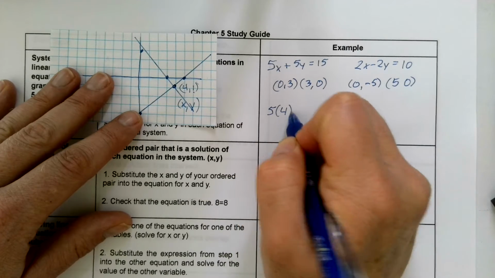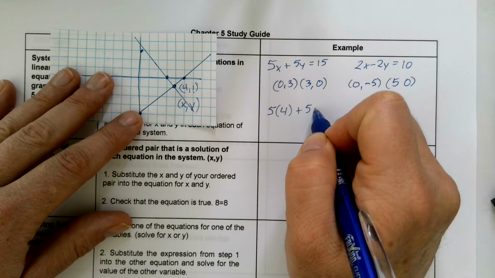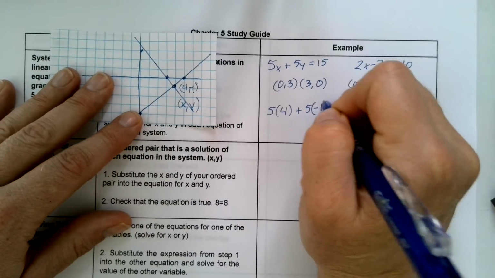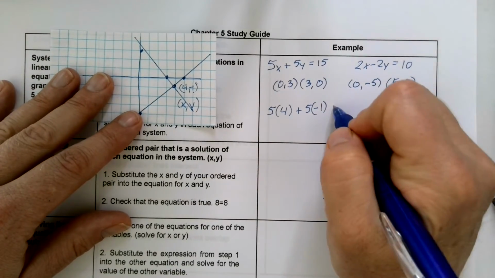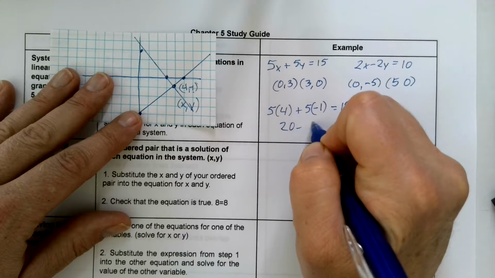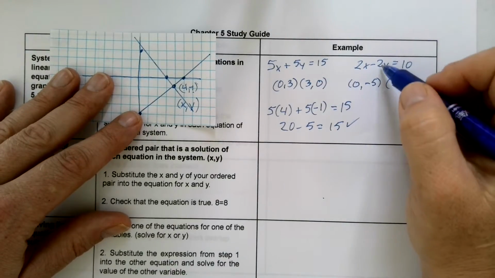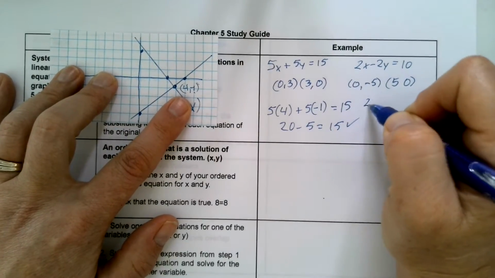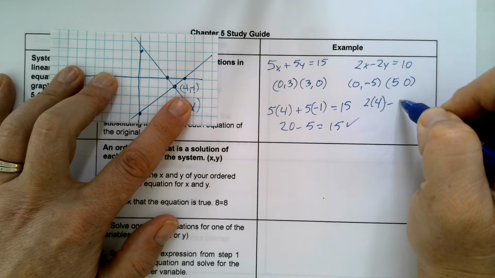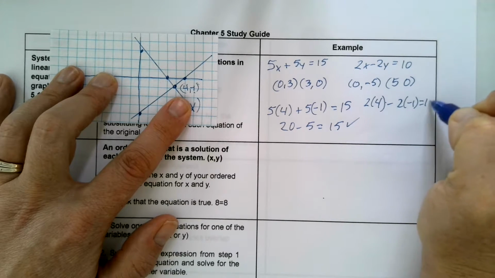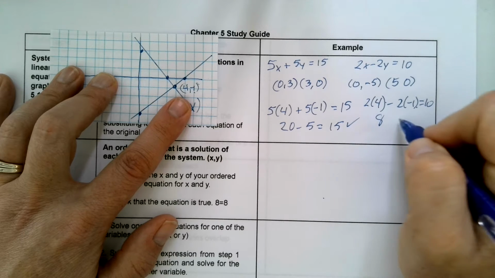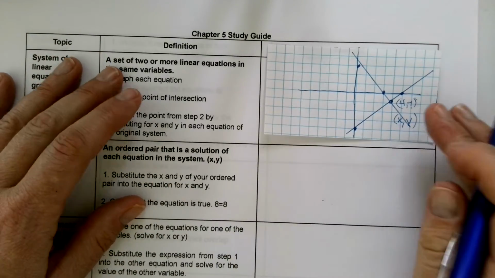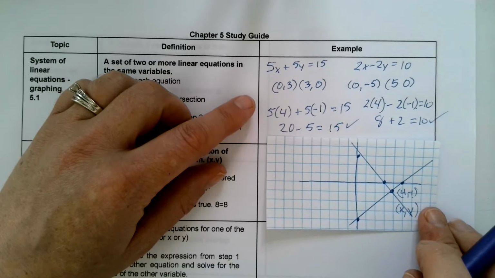So is 5 times 4 plus 5 times negative 1 equal to 15? And you'd say, yep, 20 minus 5 equals 15. So that checks out. We're going to do the same over here because it has to satisfy both equations. So 2 times 4 minus 2 times negative 1 equals 10. So is 8, a negative times a negative, positive 2. Is 8 plus 2 equal to 10? Yes, it is. So this indeed is our solution for this system of linear equations.